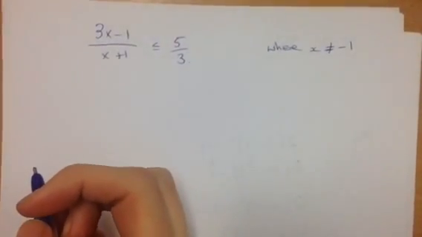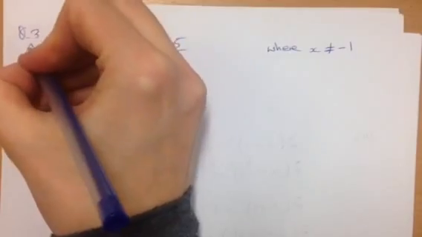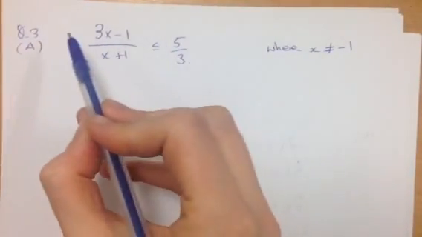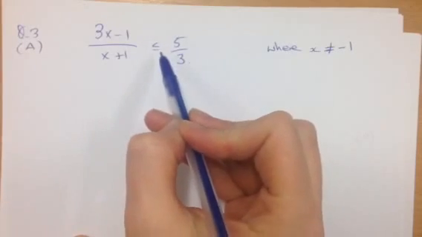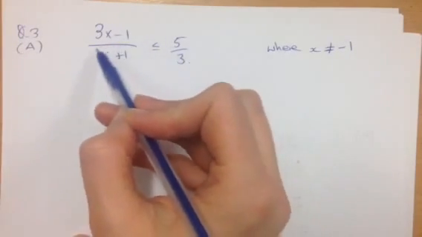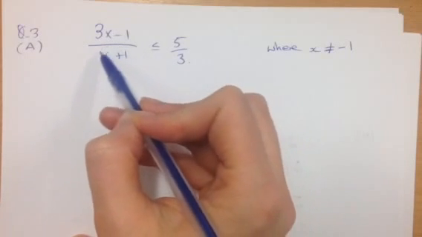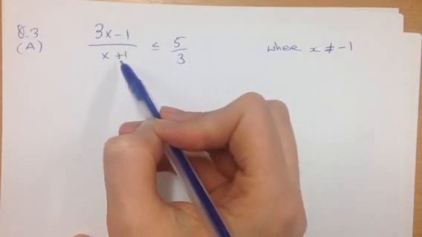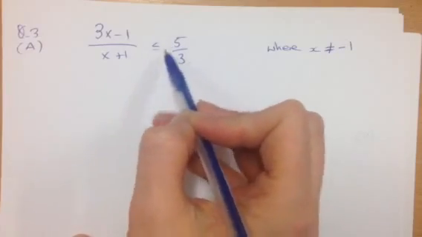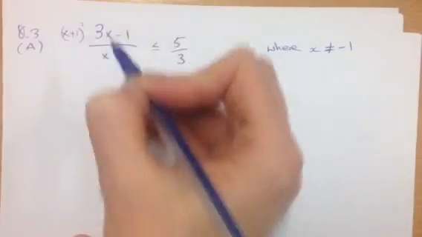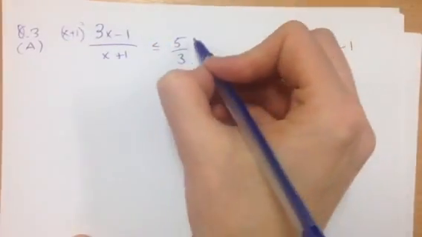So question 3a is a fairly straightforward inequality. And with inequalities, if I multiply by a plus, it doesn't affect the sign. If I multiply by a minus, it will affect the sign. But if I multiply either side by something that I don't know is a plus or a minus, then I don't know what to do with this sign. So I'm going to remove that hassle by multiplying by a number that I know is a plus.